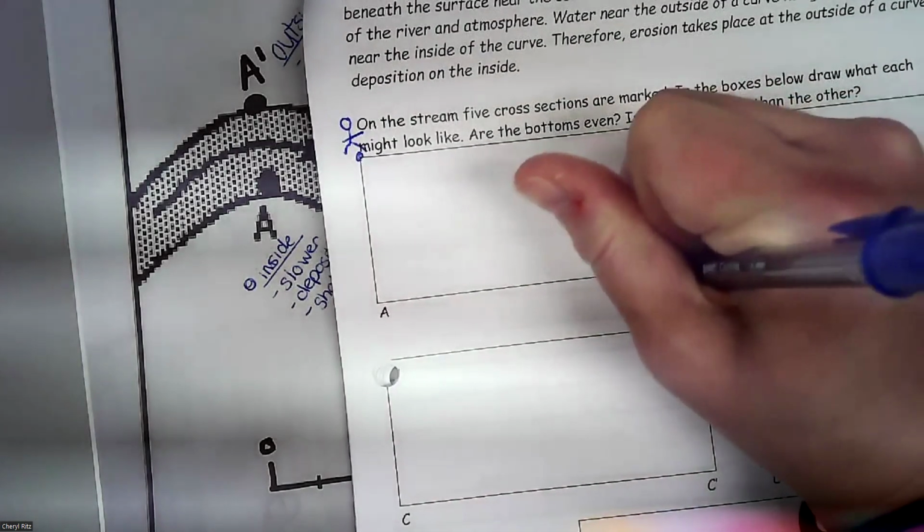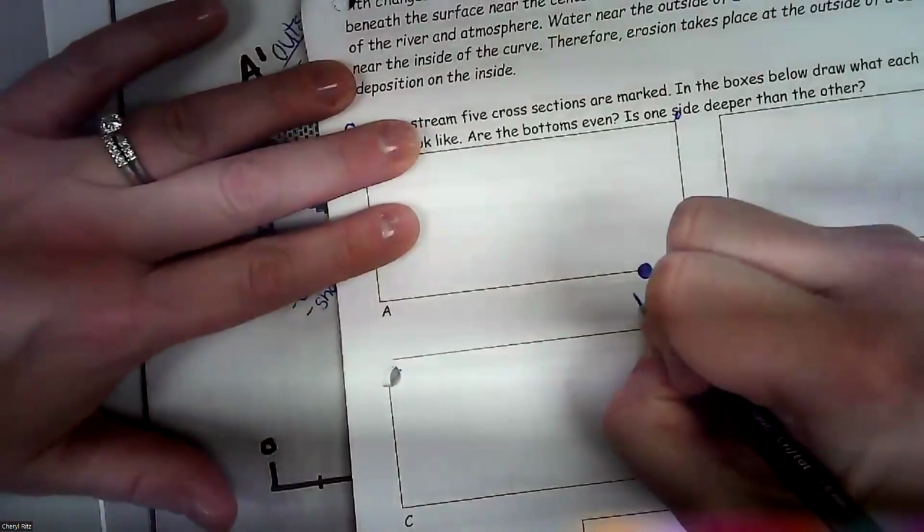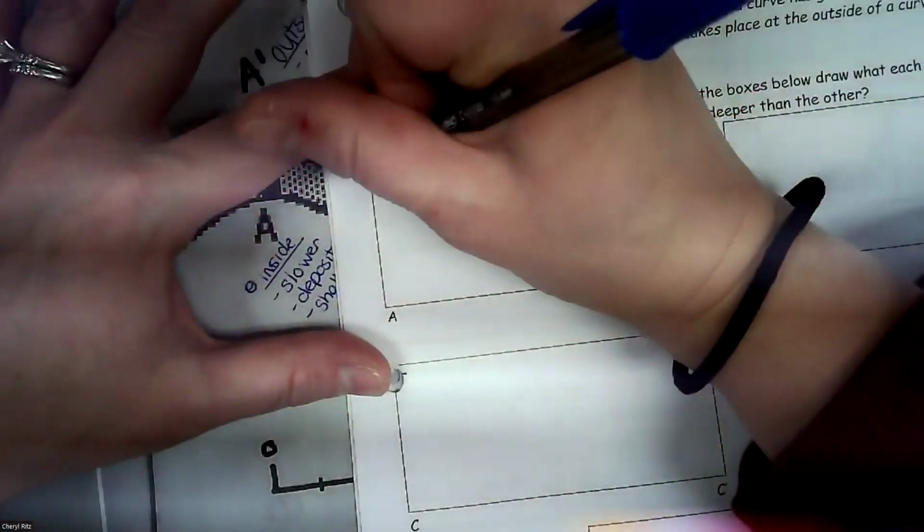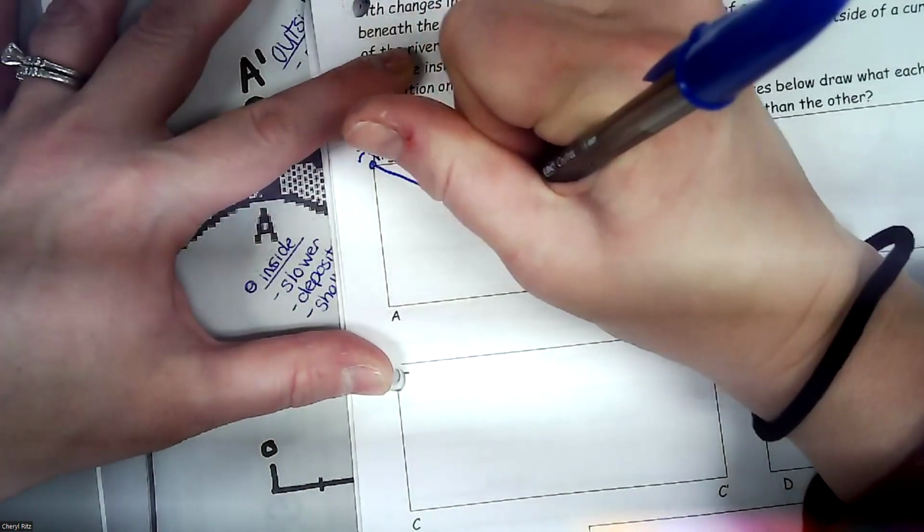So up at the surface. And like you guys described, it's going to start to get deeper, but where is it going to be deepest? It's going to be deepest slightly towards A prime. So I like to label the deepest spot with a dot. Now, why is it deeper over by A prime? Because it's got the most erosion because the water's going faster there. So all we have to do is just decide where the water's going to be deepest, mark it with a dot, and then connect up as if I was walking to the deepest spot.